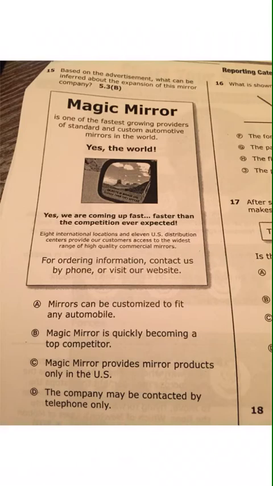Yes, we are coming up fast, faster than the competition ever expected. 8 international locations and 11 U.S. distribution centers provide our customers access to the widest range of high-quality commercial mirrors. For ordering information, contact us by phone or visit our website.